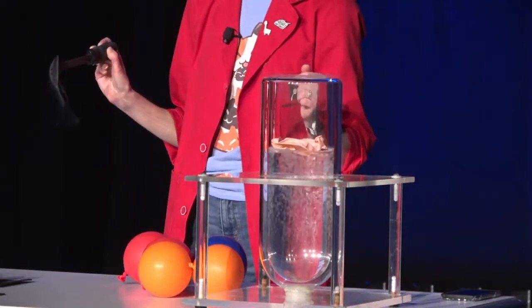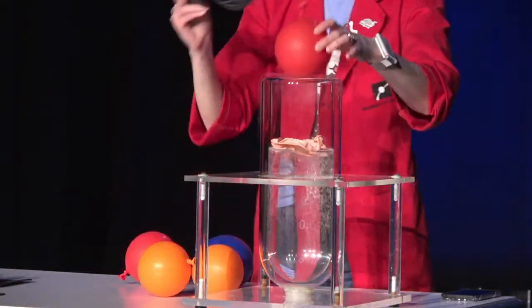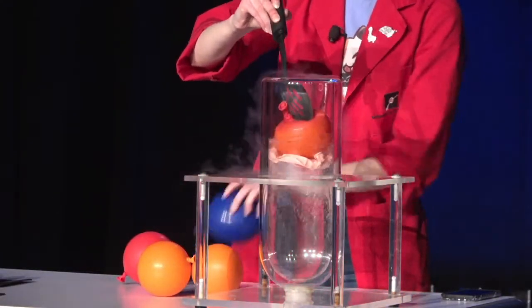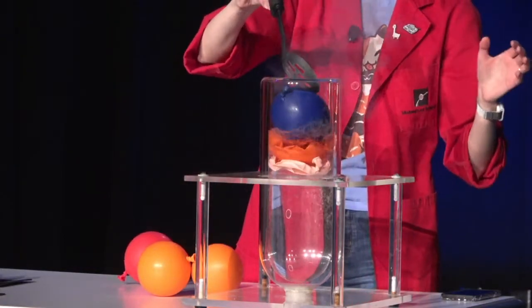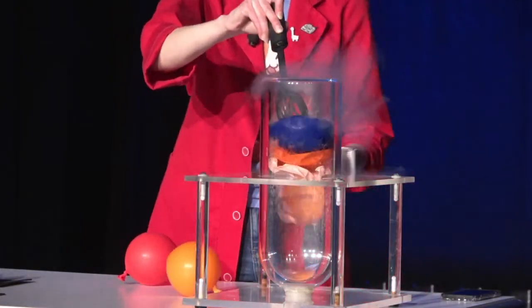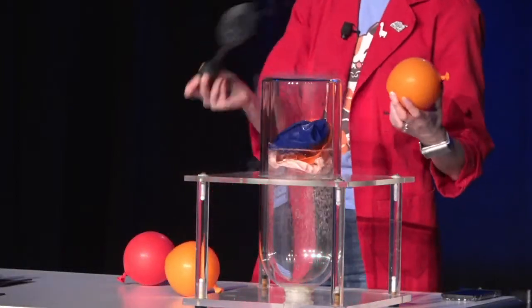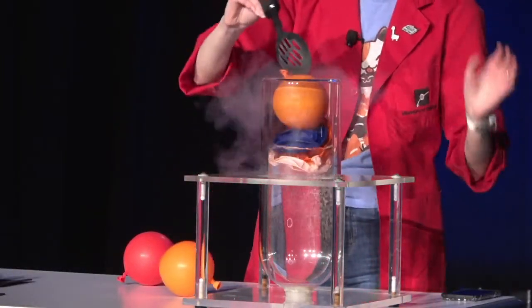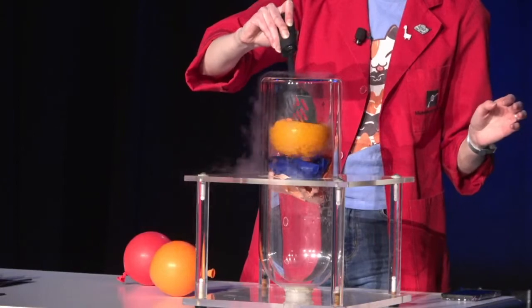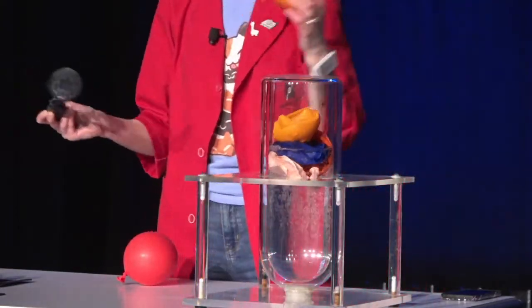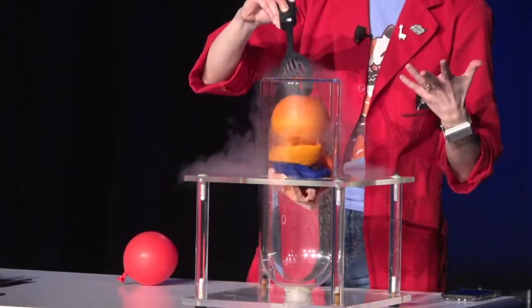Okay, it's kind of interesting. Let's put a few more in there. Again, we'll kind of see how many we can fit. I wonder if any of you had a guess as to how many of these balloons would fit in this container. And I'm wondering if I've already put more than you thought.